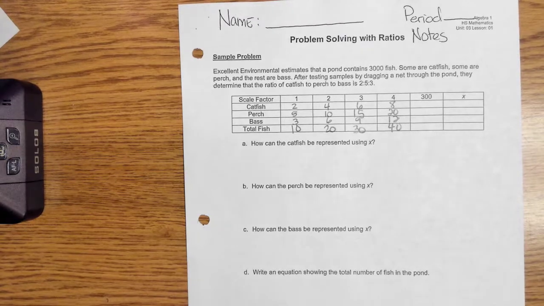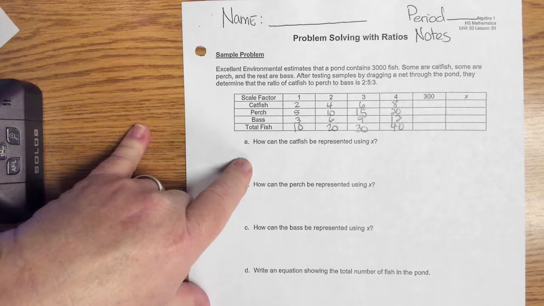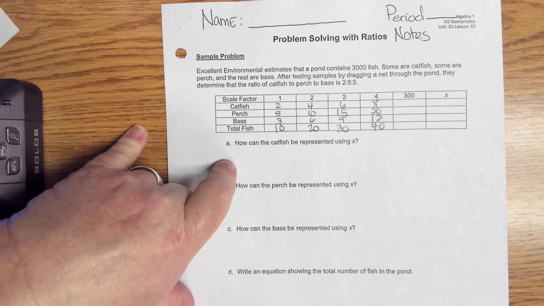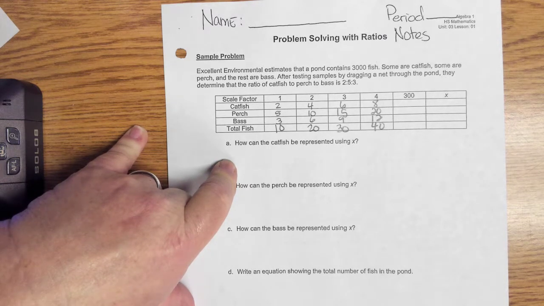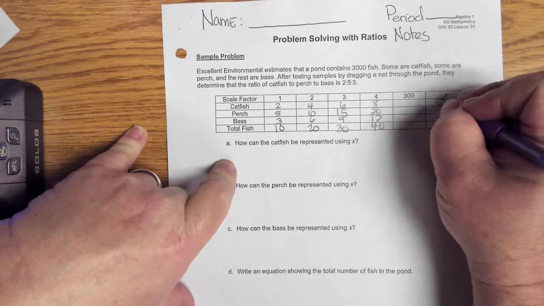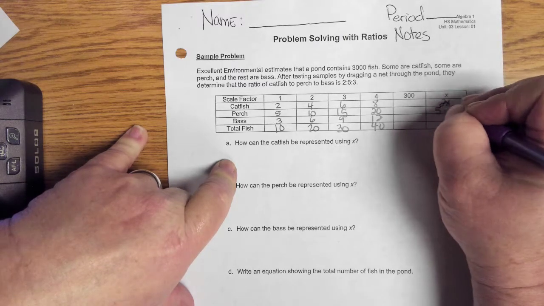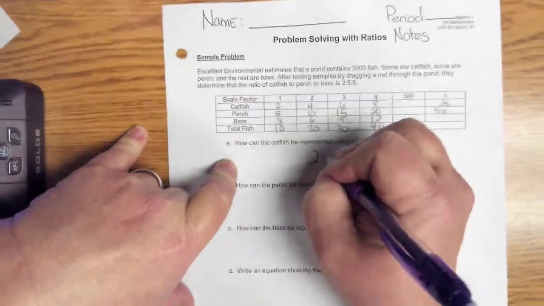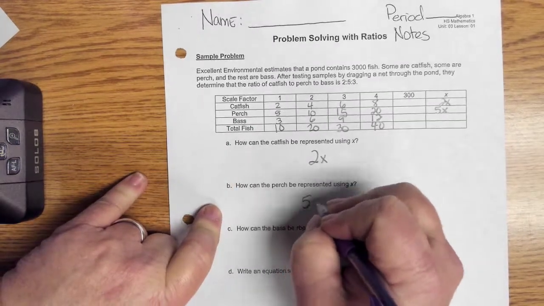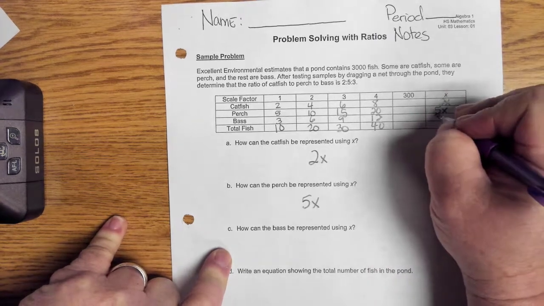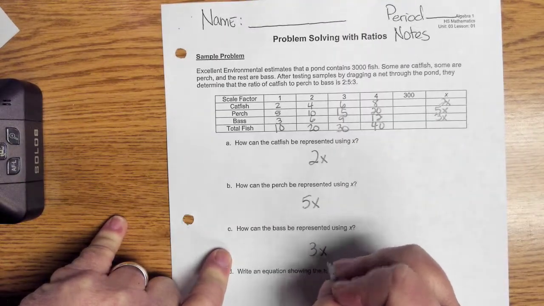Okay, let's see something here. How can the catfish be represented using X? Two X, very good. And perch? 5X. So this is 2X. The perch would be 5X. The bass would be what? 3X. Okay.